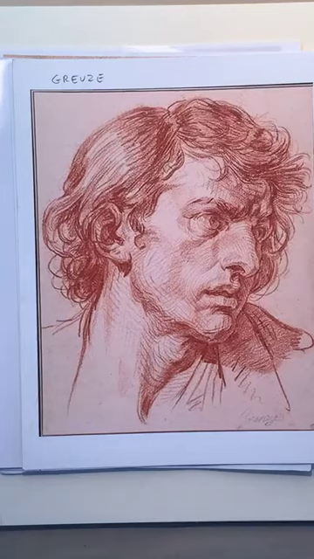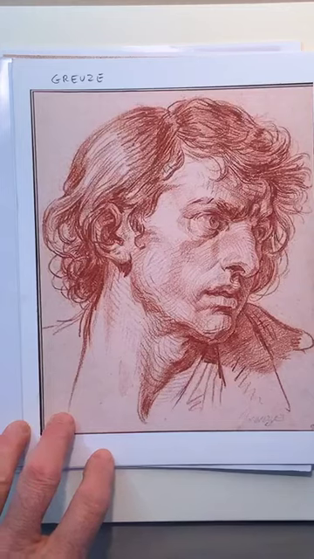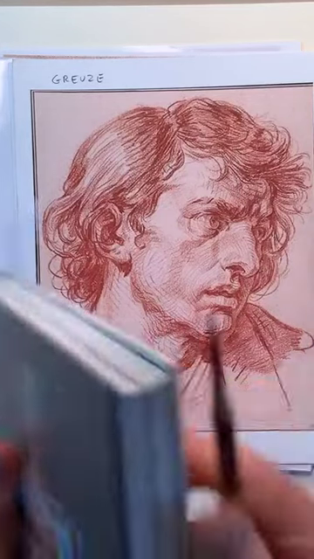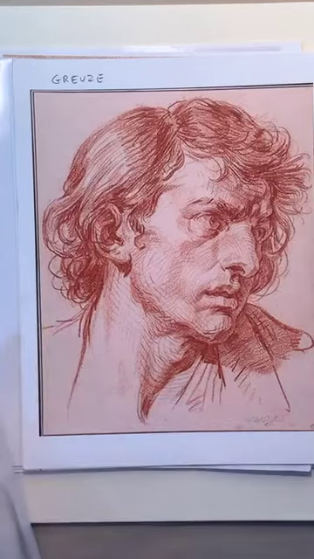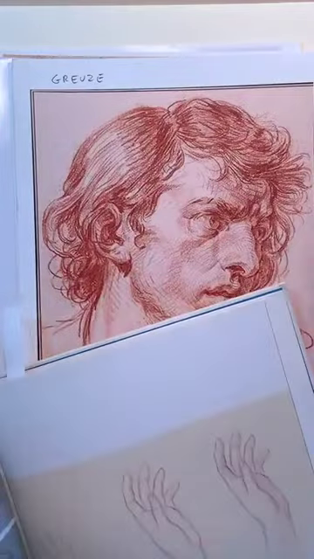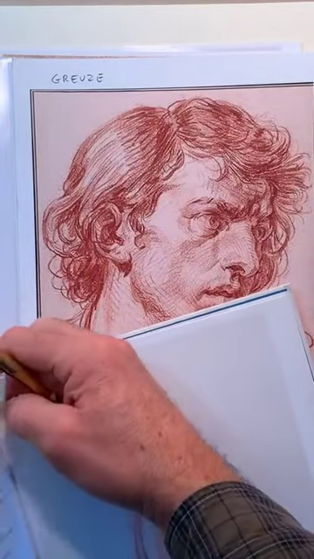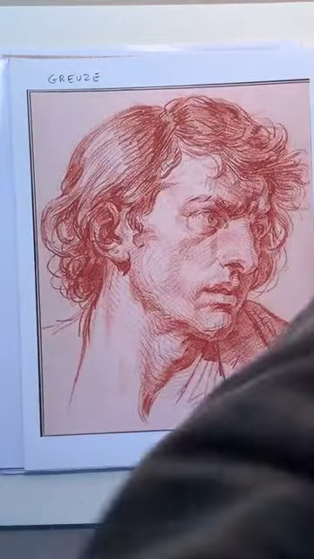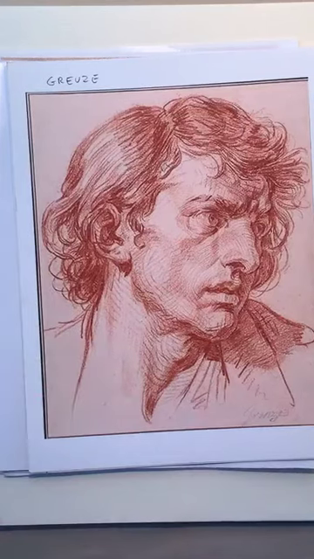Can you see it? All right. Here's the hand. Okay.